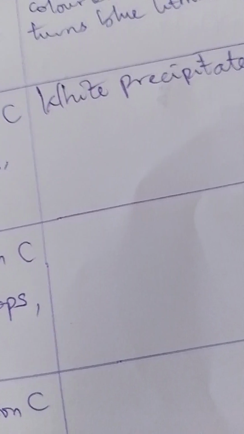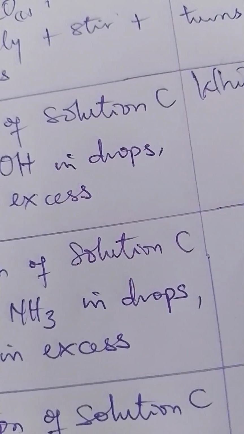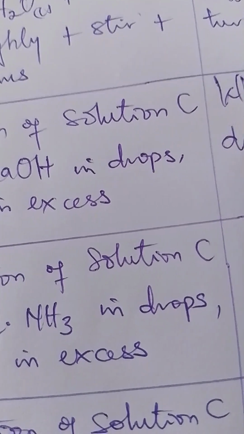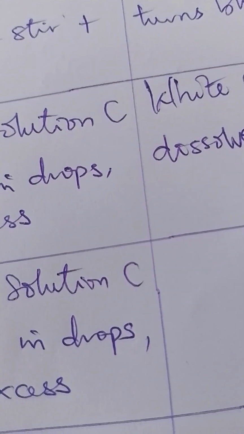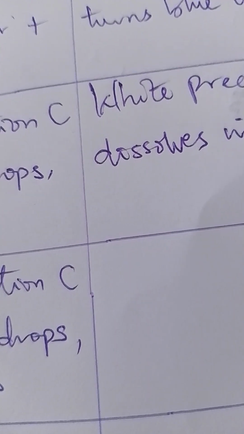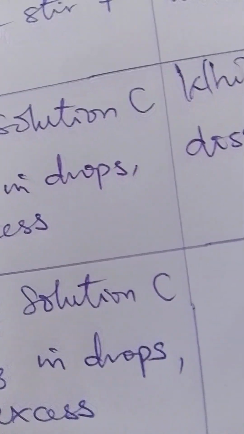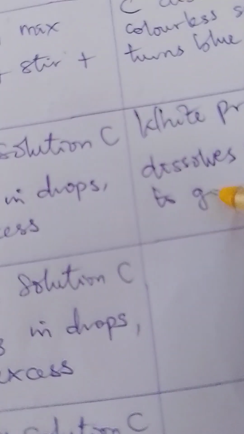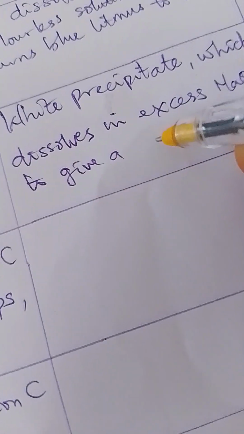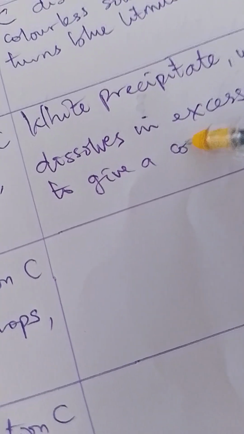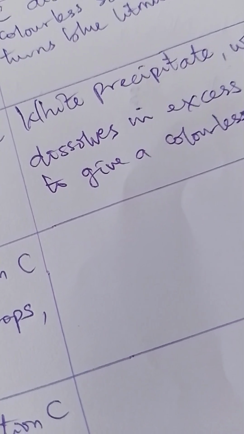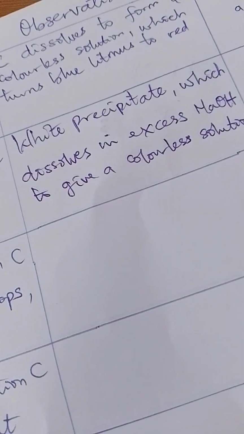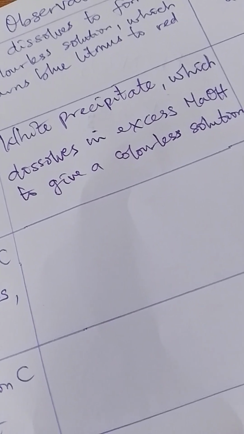White precipitate, and this white precipitate dissolves in excess sodium hydroxide to give a colorless solution. White precipitate which dissolves in excess sodium hydroxide to give a colorless solution.